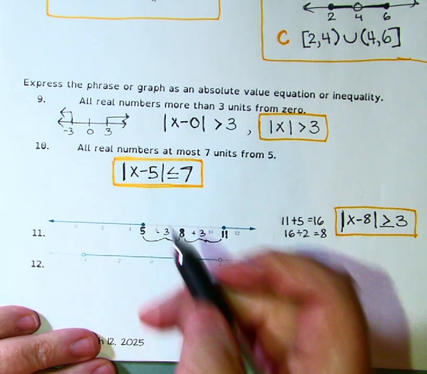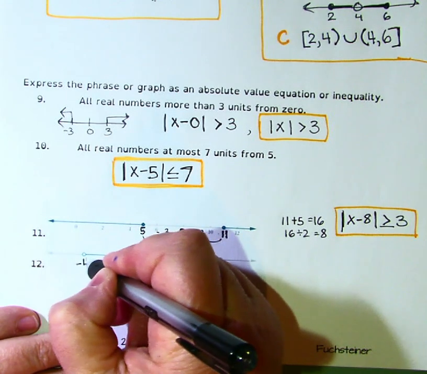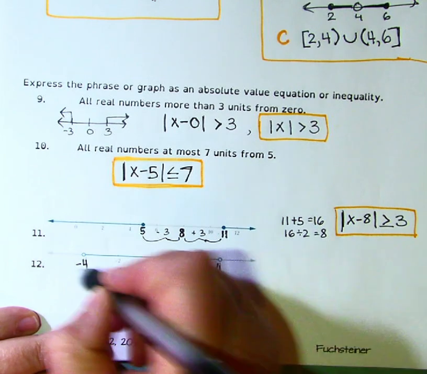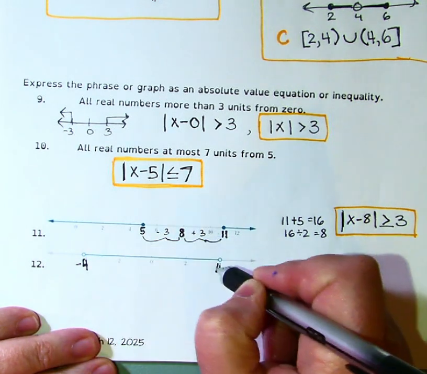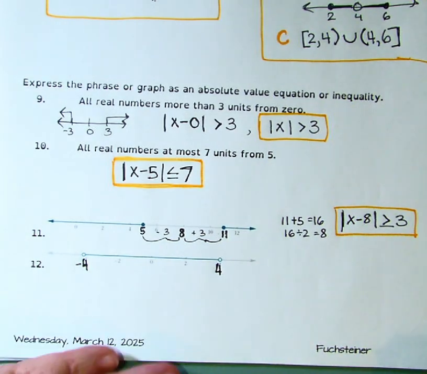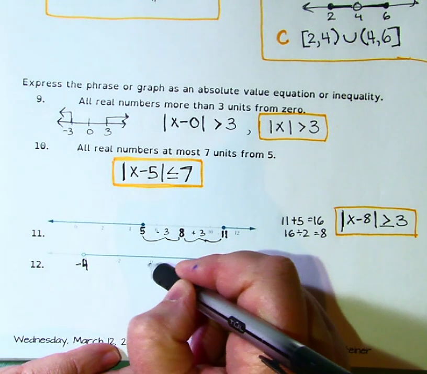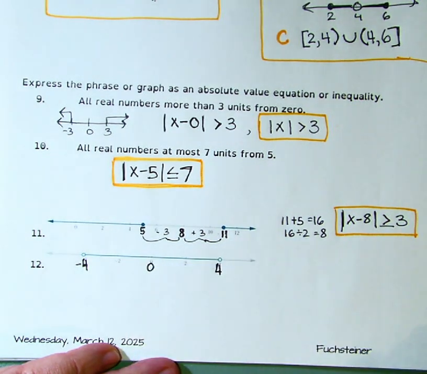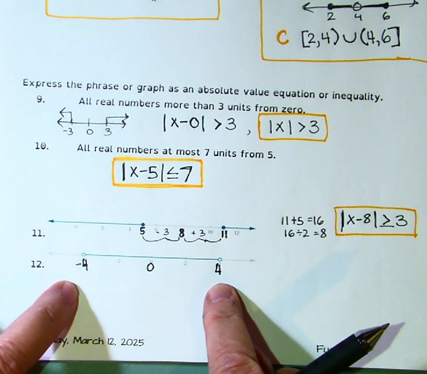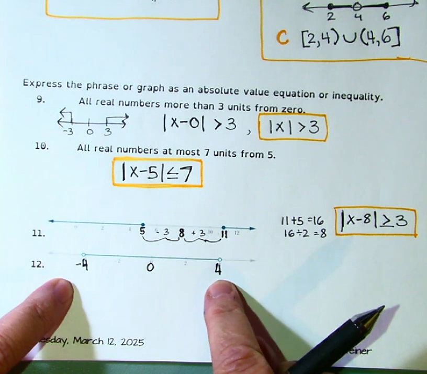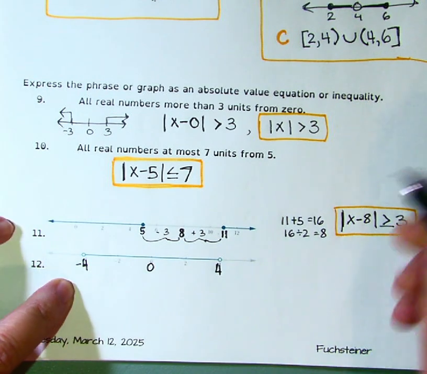I don't know if you can quite see it on the second graph, but this is a negative 4 and this is a 4. Negative 4 and 4. What's the center of negative 4 and 4? 0. Are these boundaries or are they giving us wings? These are bounding us, right? I can't go outside of the 4.